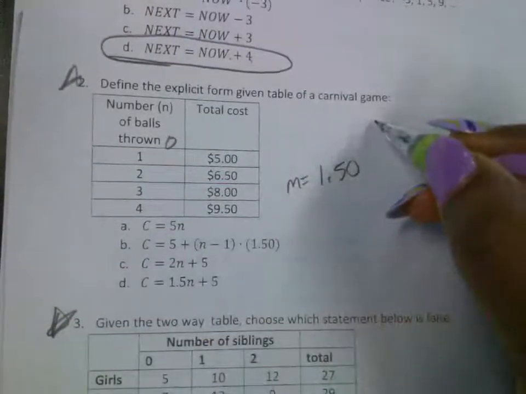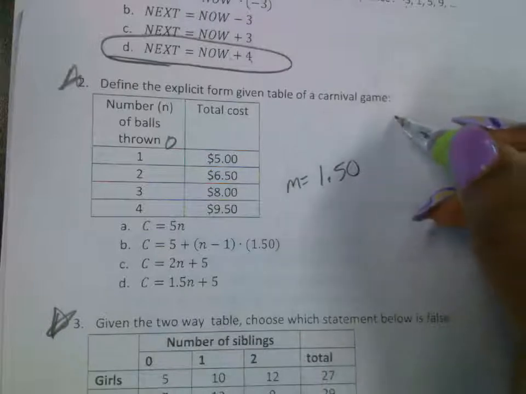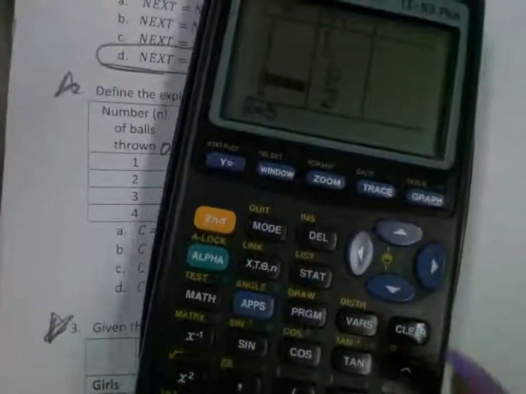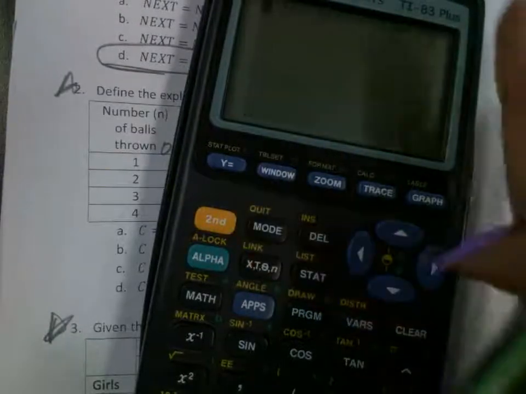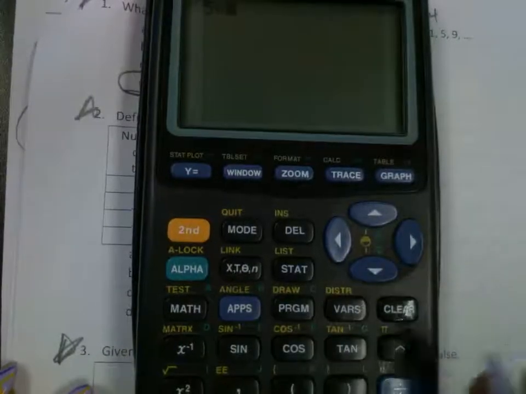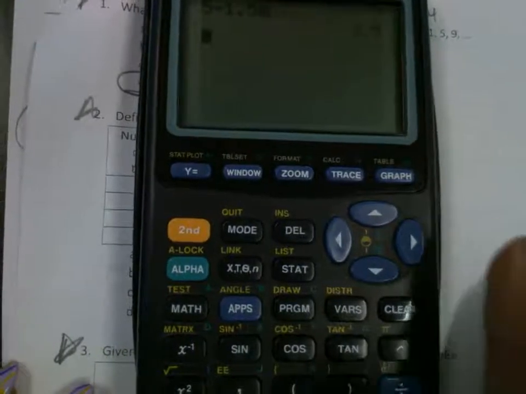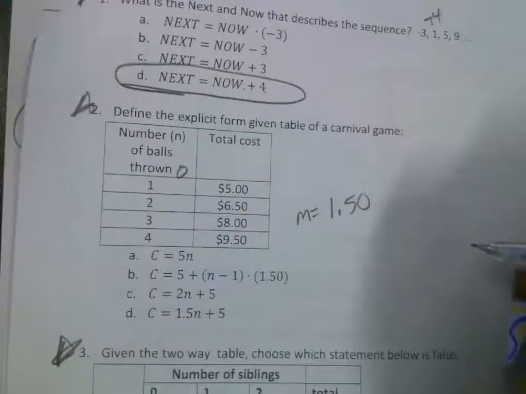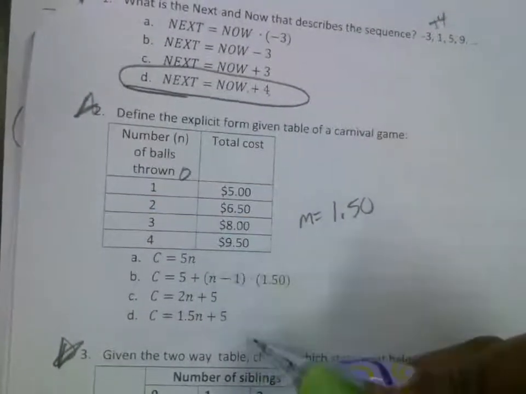So we got 5 minus $1.50. So look, watch. Or you could have typed this in and done a linear regression. So we got 5 minus 1.50, and that's 3.50 as the starting amount. But they don't have 3.50 as the starting amount.